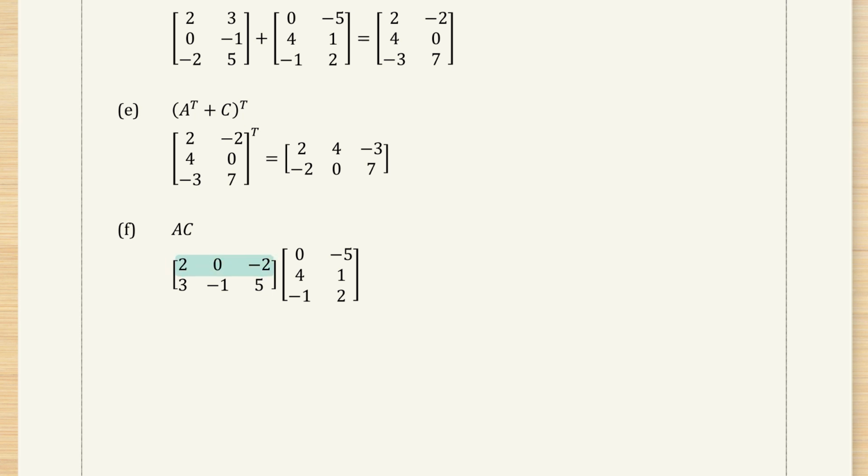We take the row of the left matrix, 2, 0, negative 2, and multiply element by element with the column in the right matrix, the 0, 4, negative 1. 2 times 0 is 0, 0 times 4 is 0, negative 2 times negative 1 is a positive 2. Add them all together, that entry, the 2, came from multiplying the first row in the first column, so then the 2 is going to go into the first row, first column of the product matrix.